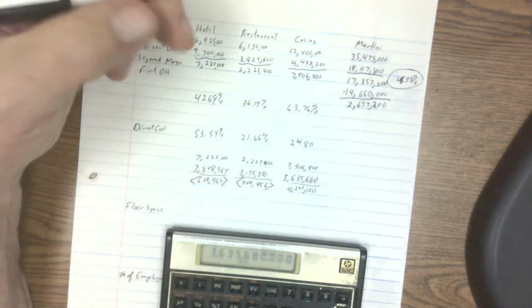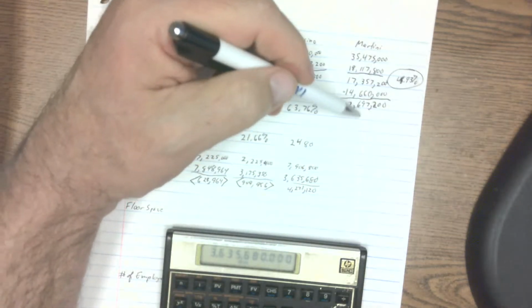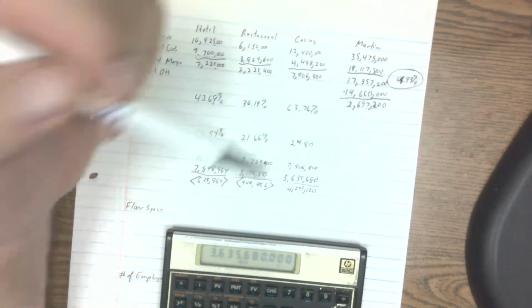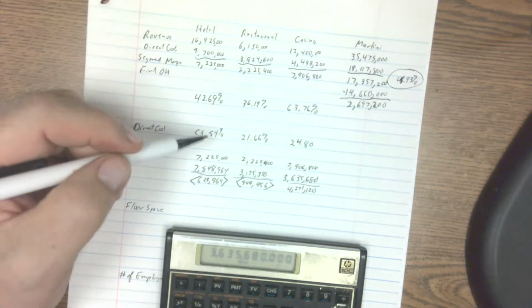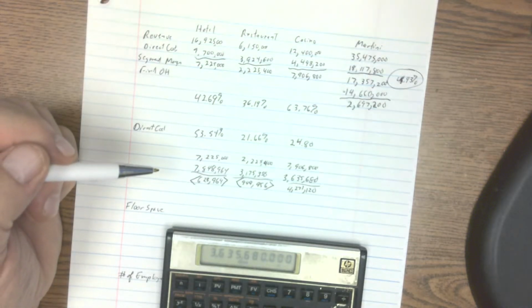And of course, our final number is going to come out to the same 2,697,000. So that would be doing it by direct costs.